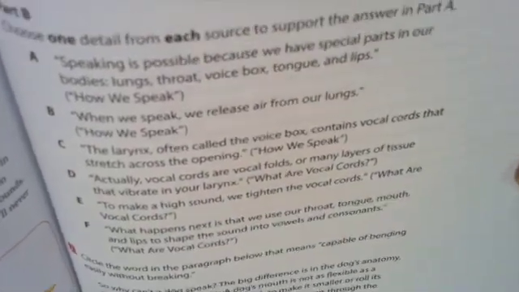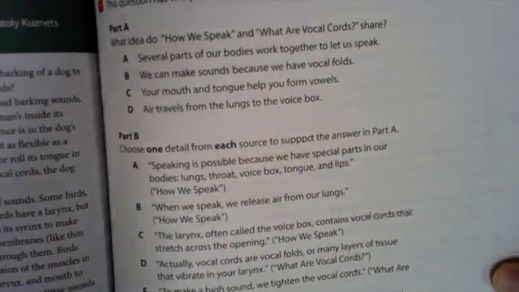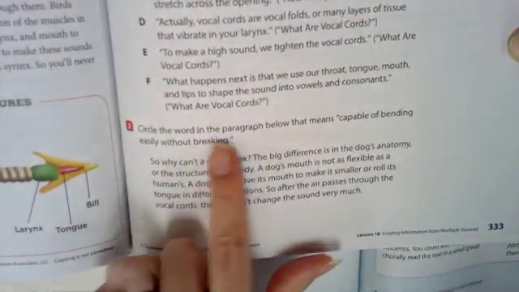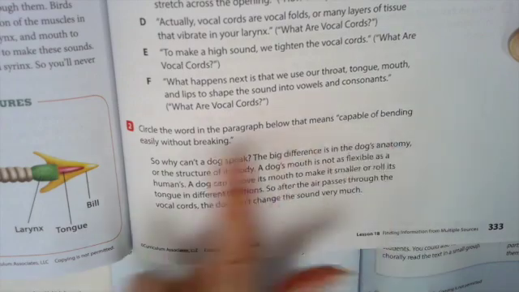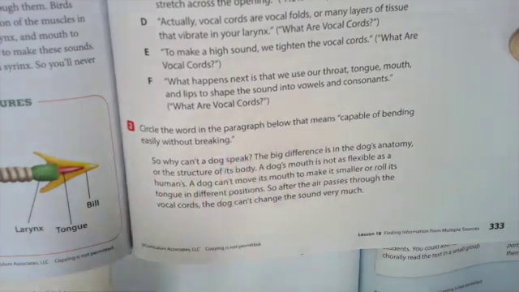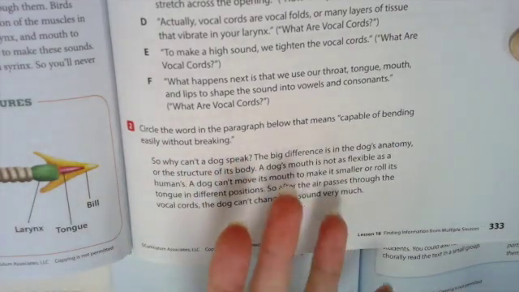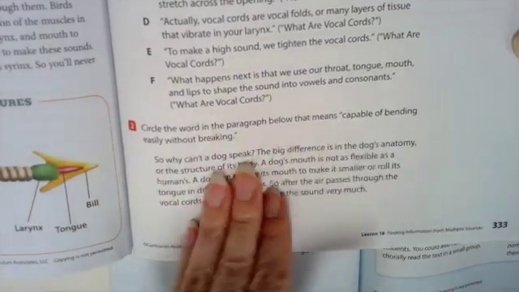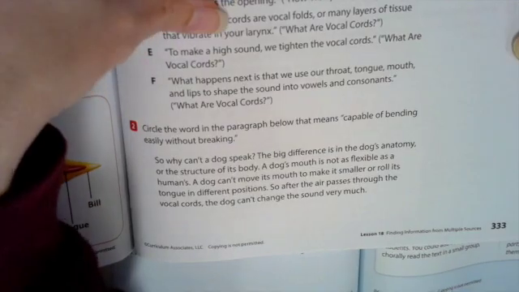The next one, let's see, I should move the camera instead of the book. Here we go. The next one says circle the word in the paragraph below that means capable of bending easily without breaking. Now, honestly, you could probably circle that right now without reading the text, so that probably isn't going to come from a text, but these first two will.